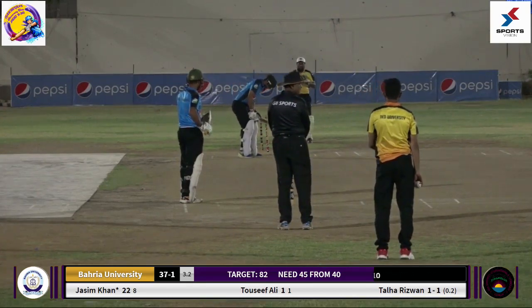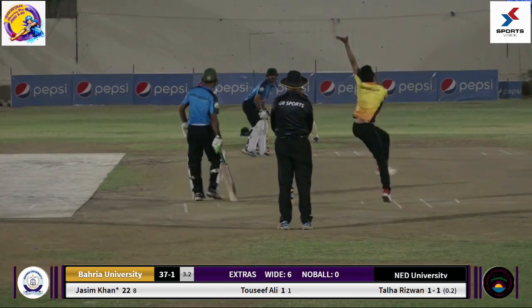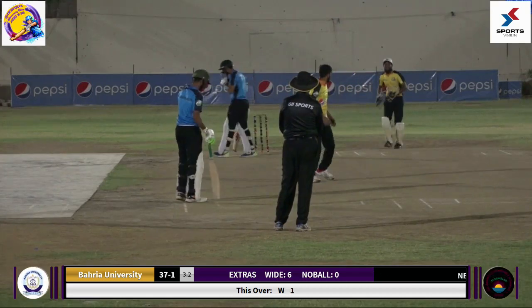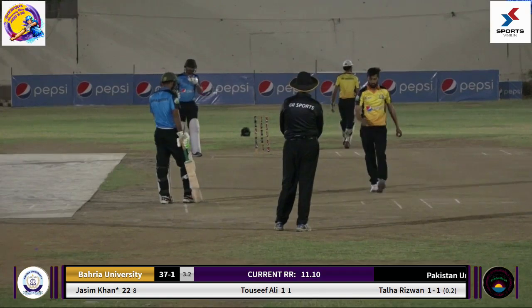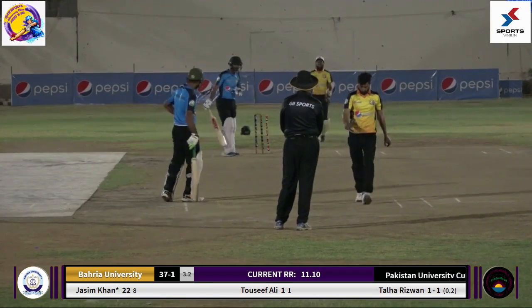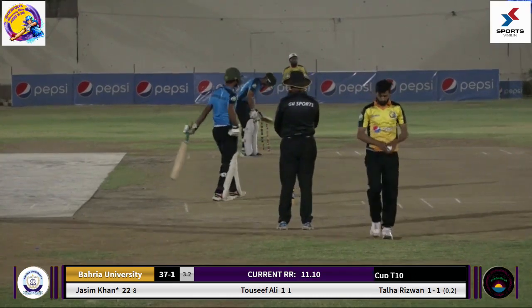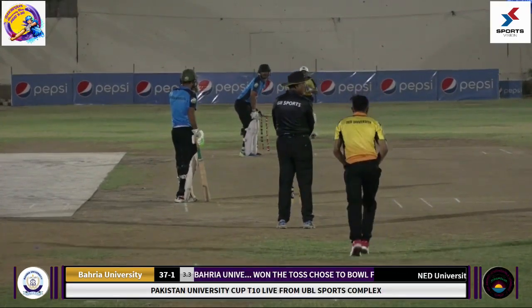So Jasim is on strike now. The left and right hand combination is still troubling the bowling side. Went for the big shot and missed it completely. Bowling round the wicket to the left-handed batsman. There's protection for Jasim at deep mid-wicket, deep square leg, long on and long off.